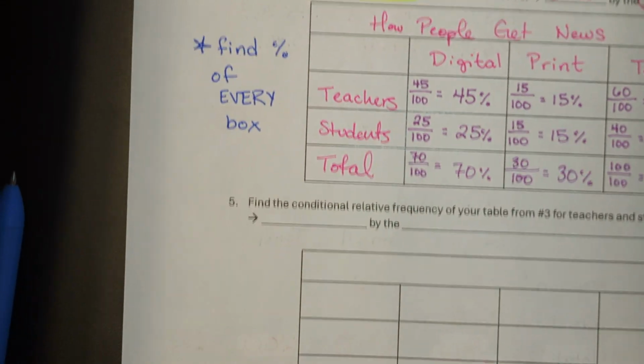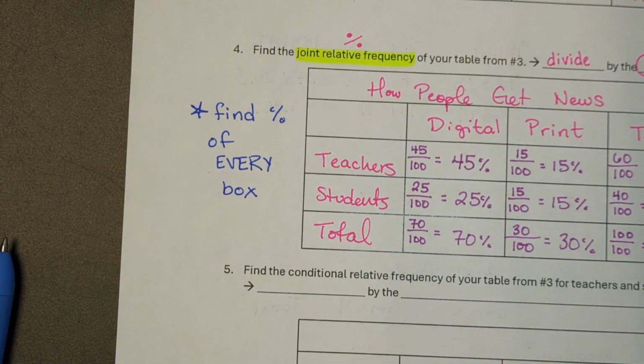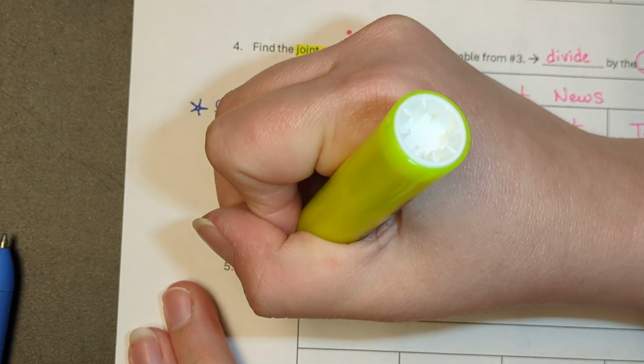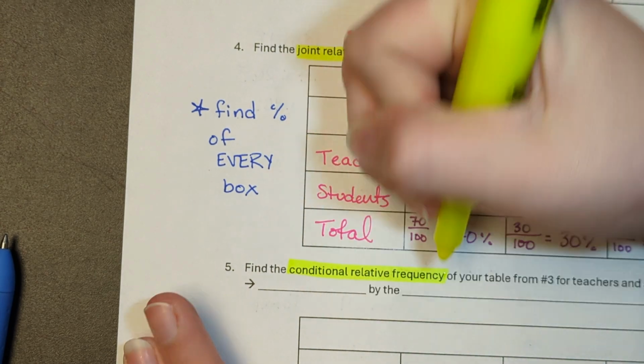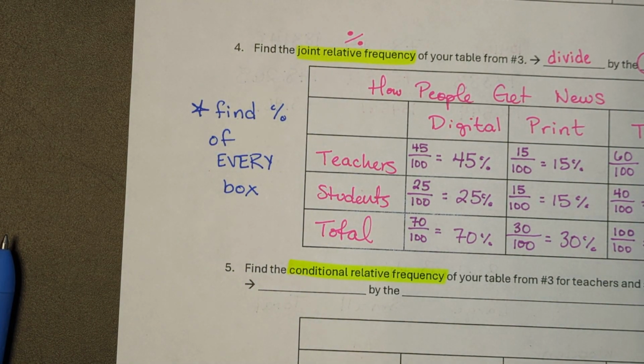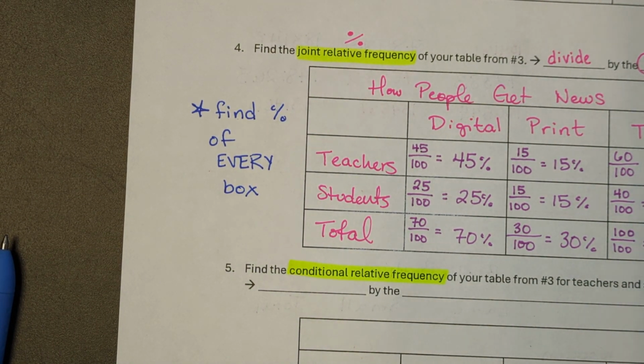There's two other types of frequency. Okay, but I'm only covering joint relative in this next one because the other one, it's not really done a lot, so I'm kind of ignoring it. Okay, this next one is called conditional relative frequency. Okay, it can also be called marginal frequency depending on what the problem is.